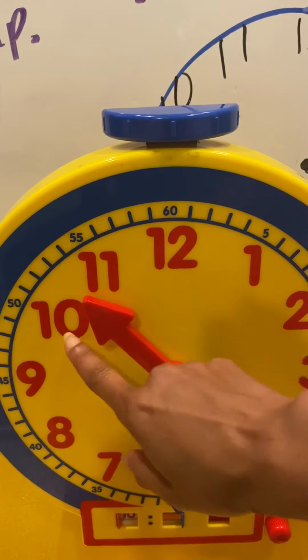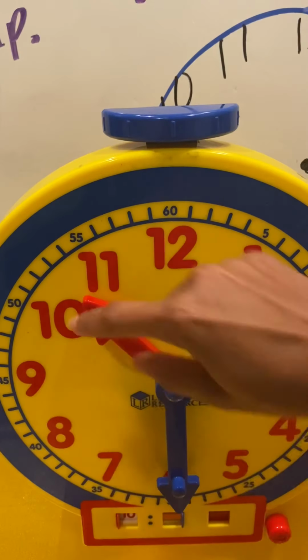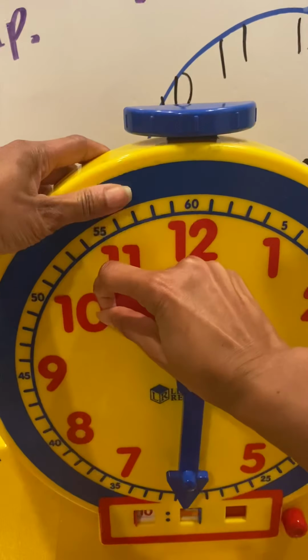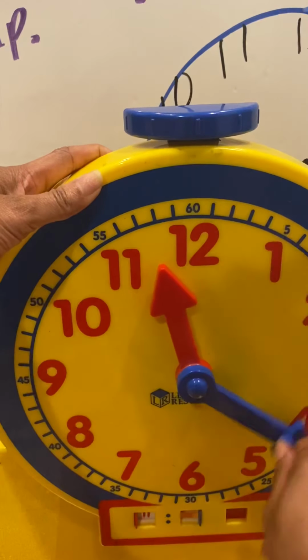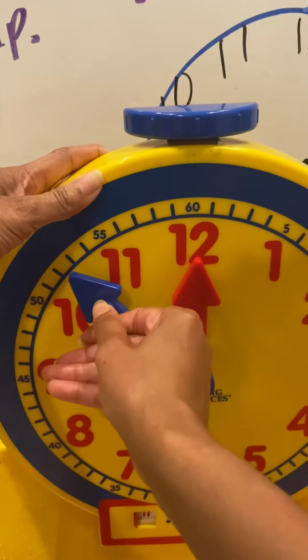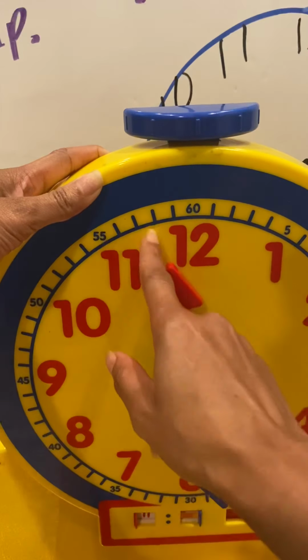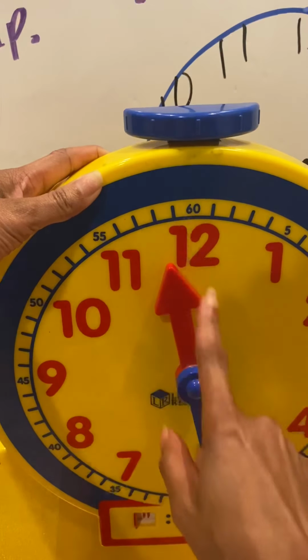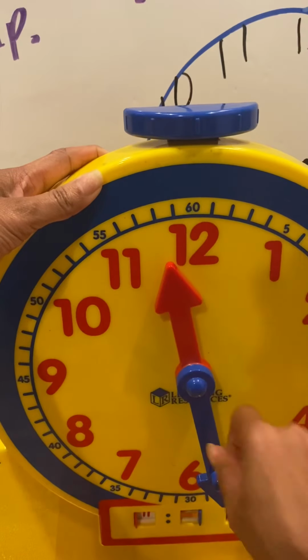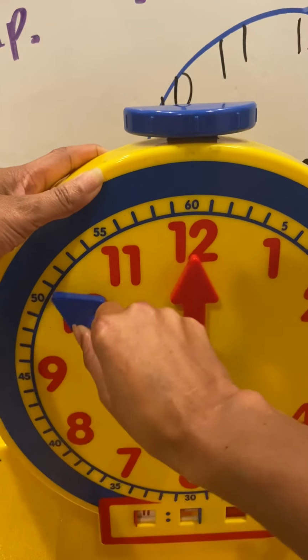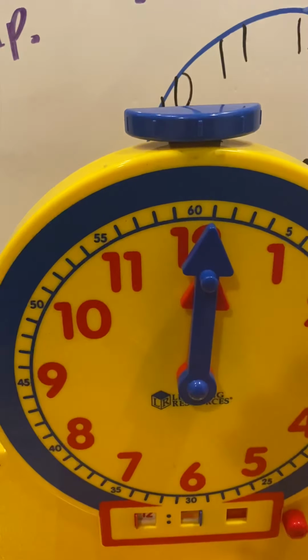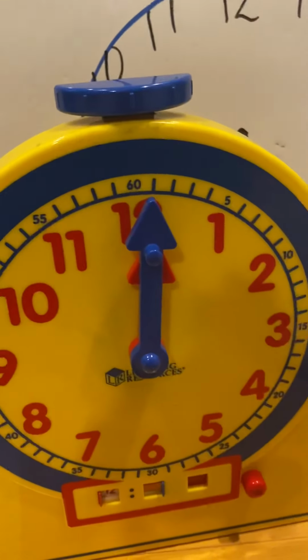So if you're looking at this, we're still in the 10 o'clock hour. If I were to turn it like this, we are in the 11 o'clock hour because, again, the minute hand has yet to reach the 12. Now we're at 12 o'clock. All right.